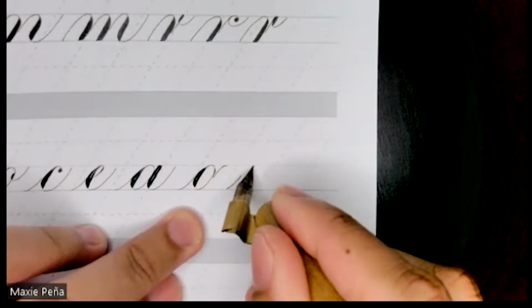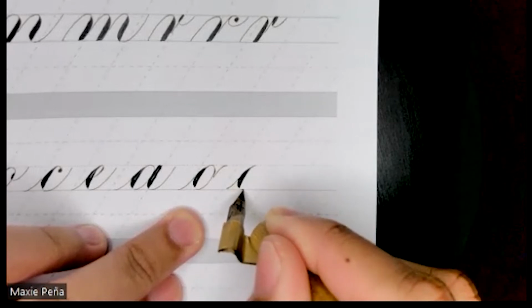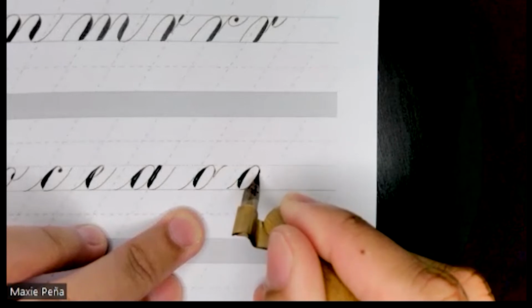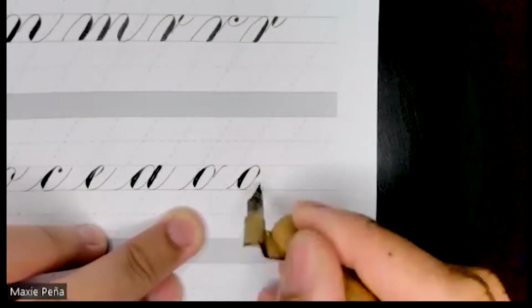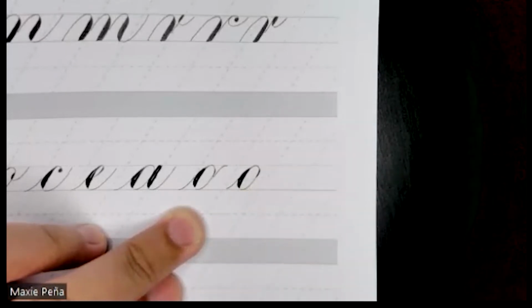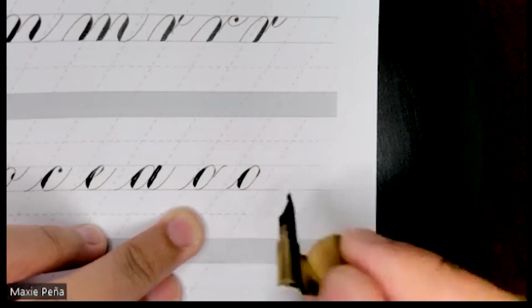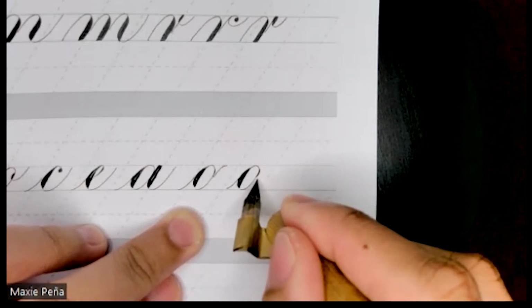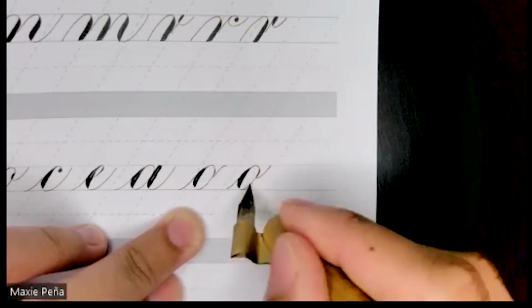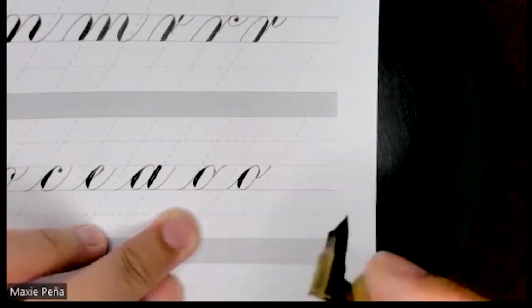Second style of O, or rather third, accent shade. Try to keep both inside and outside of that shade as smooth as possible, and you can exit it this way. Imagine adding an S after.